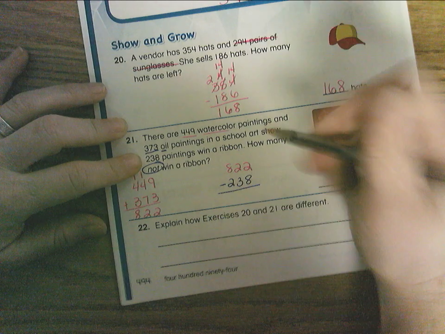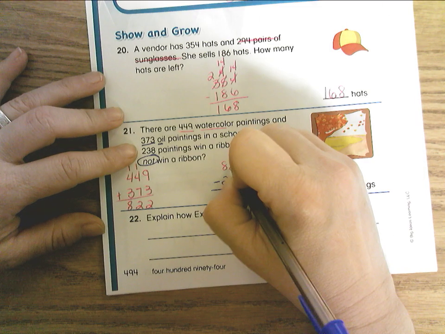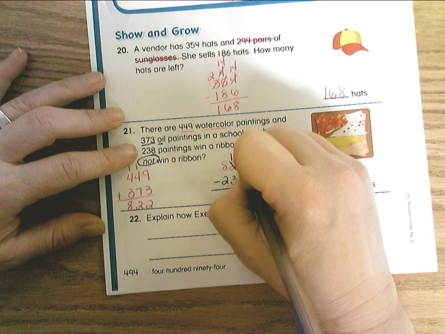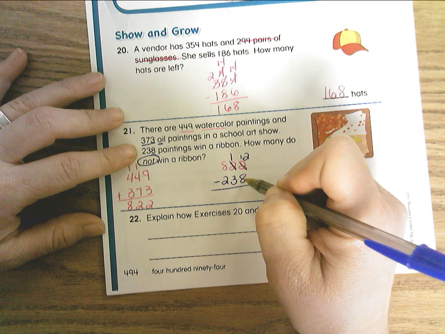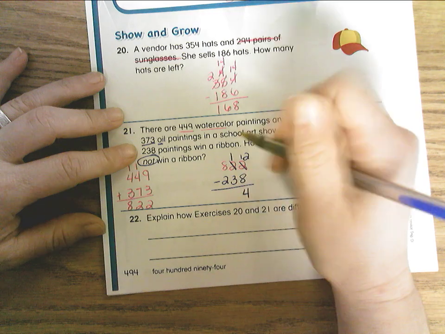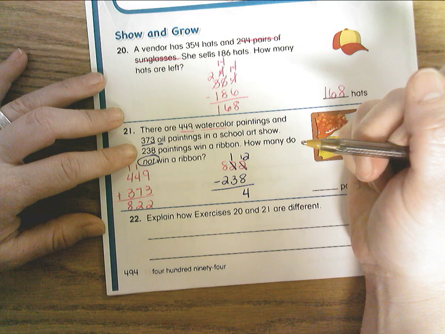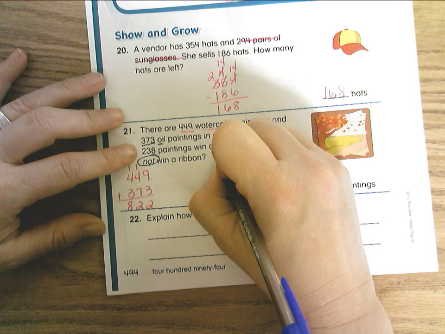Okay, so can I take 8 away from 2? Sure cannot. So I need to come over here and regroup. I have 1 here. So 10 plus 2 is 12. 12 minus 8 is 4. Can I take 1 minus 3? No, I cannot take 3 away from 1. So I need to come over and regroup my hundreds. I will have 7 left.